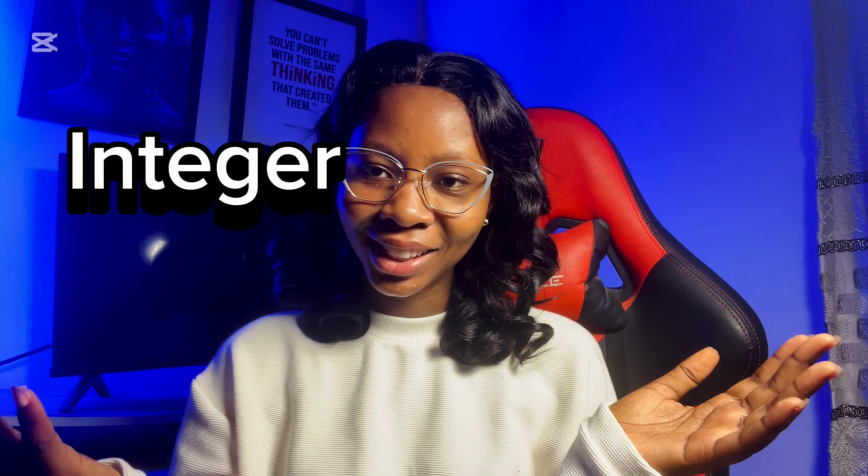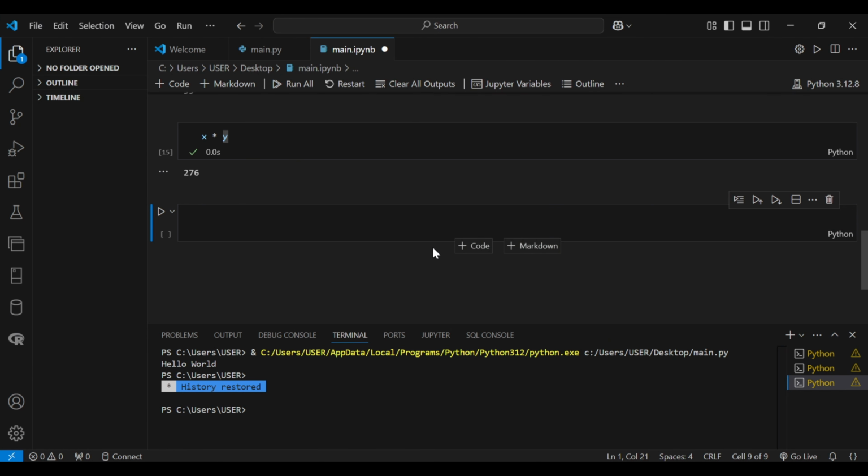Now let's talk about the four most common data types you use in Python. The first one, strings, then integers, floats, and booleans. These are the most common. So let's get straight into each one of them and understand how they work in the practical world. Let's go. So let's talk about strings now.